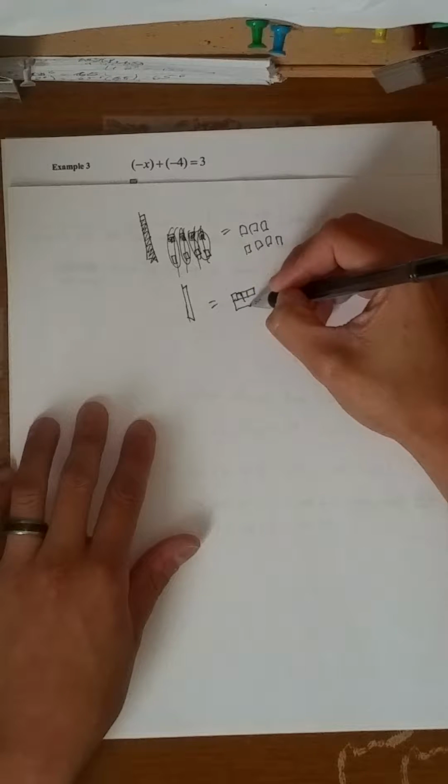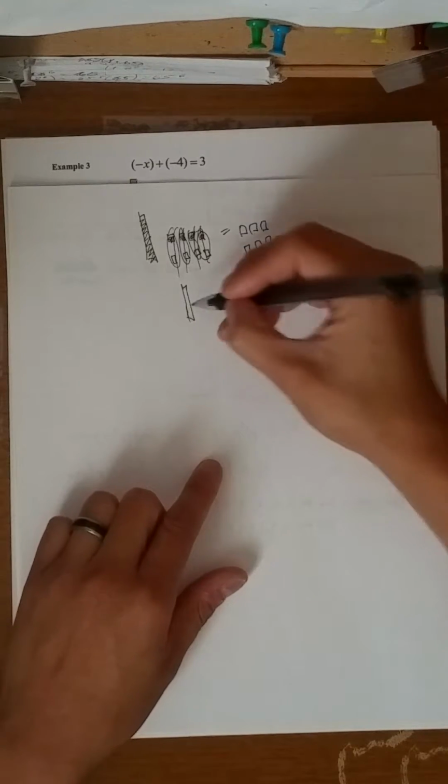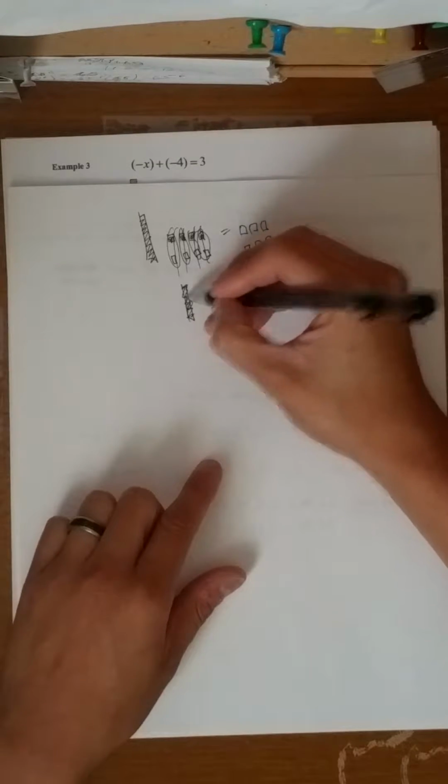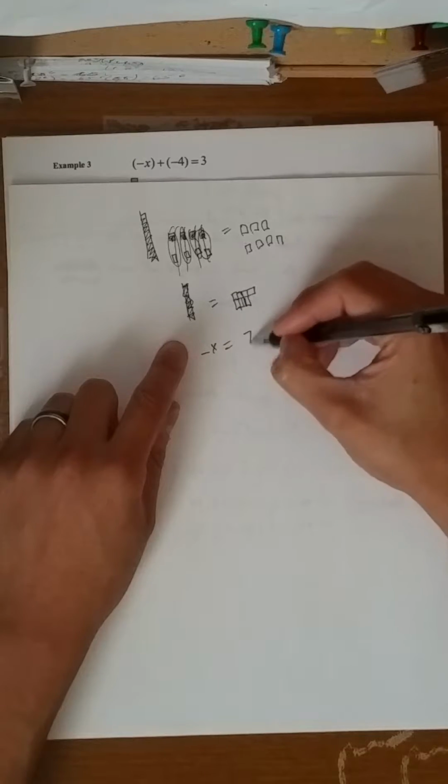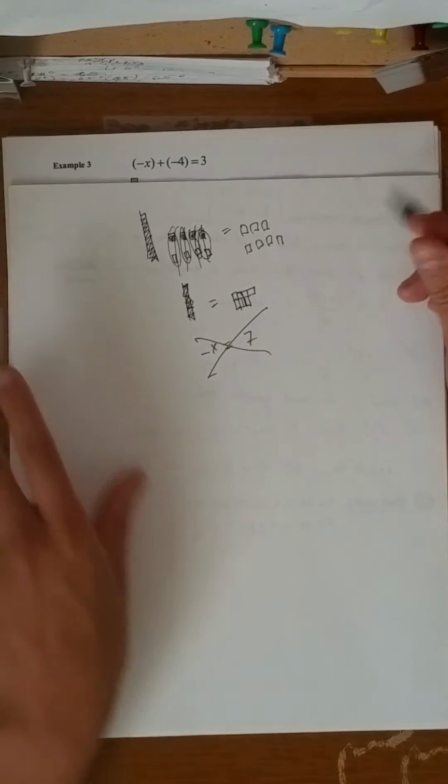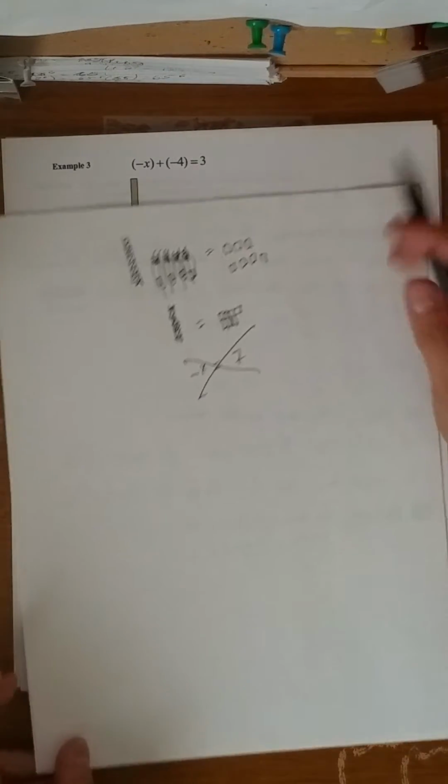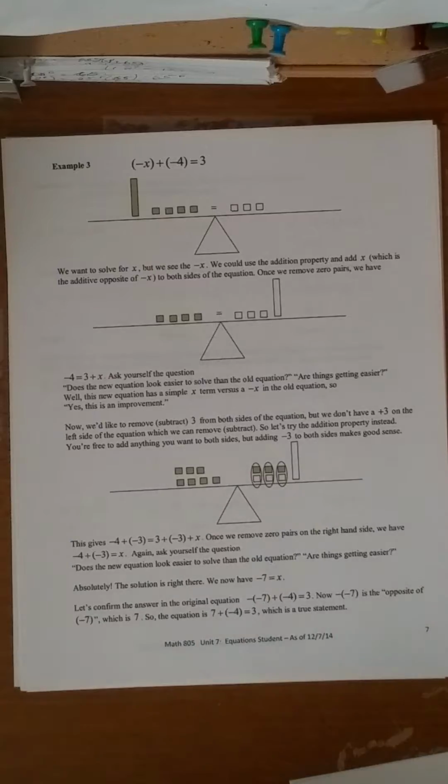It's 4, and then that's 7. That's 7 there. Okay, but the problem is, this is not x, this is negative x equals 7. And that's not what we want. We want positive x. So even before we do anything, what you should do, if you're confronted with something like this, is you want to do the following, right?